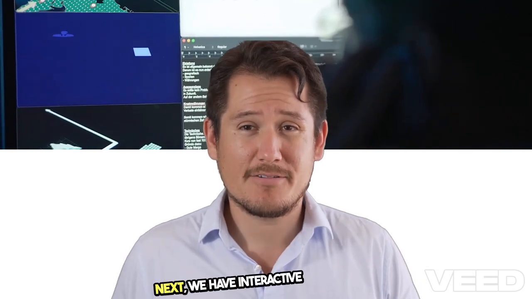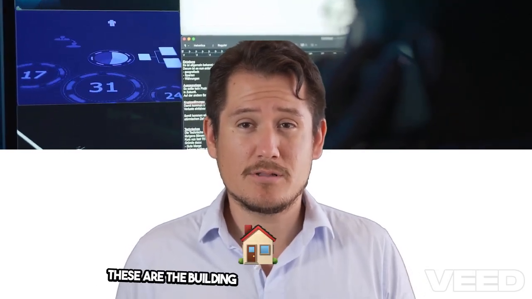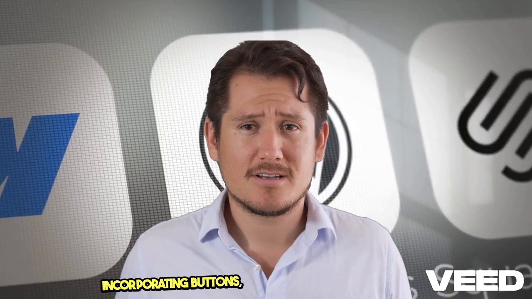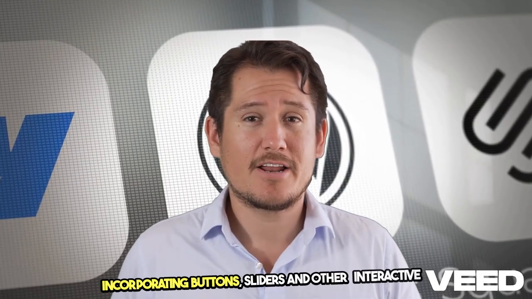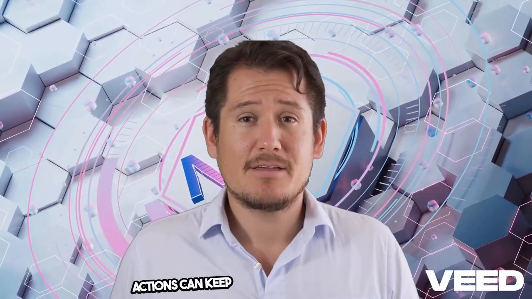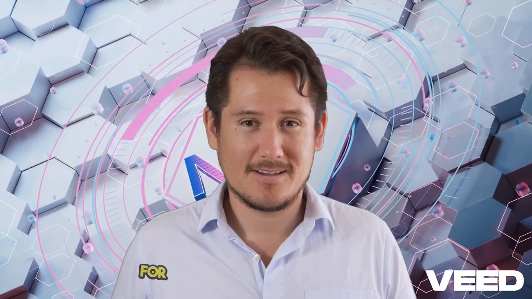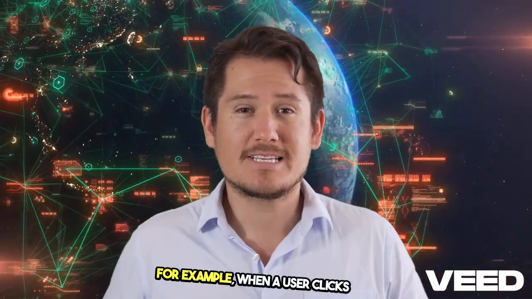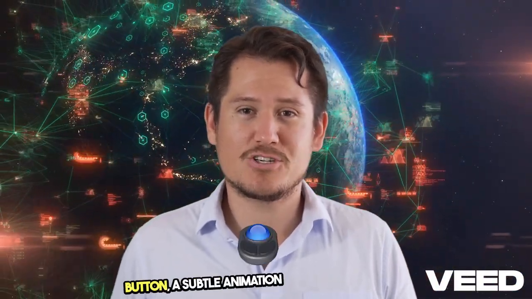Next, we have interactive elements. These are the building blocks of user engagement. Incorporating buttons, sliders, and other interactive components that respond immediately to user actions can keep your audience captivated. For example, when a user clicks a button, a subtle animation can confirm their action, enhancing the overall experience.